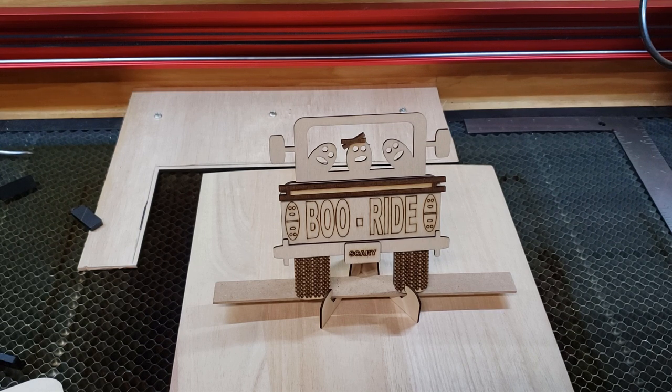You can save it, export it as a vector from Lightburn, and then you'll be able to cut this out every year.